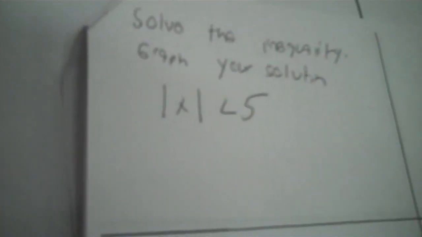Okay, now we're going to get into the new stuff. We're solving absolute value inequalities in this assignment. So solve the inequality, graph your solution. Now, yesterday we solved absolute value equations, so what I would prefer you do is replace the entire absolute value with d. D stands for distance.